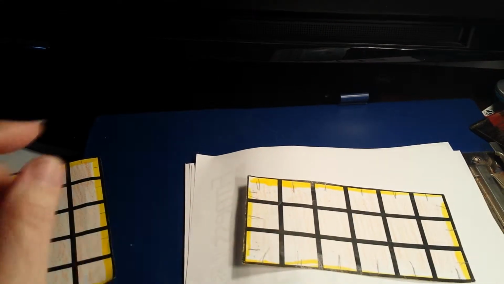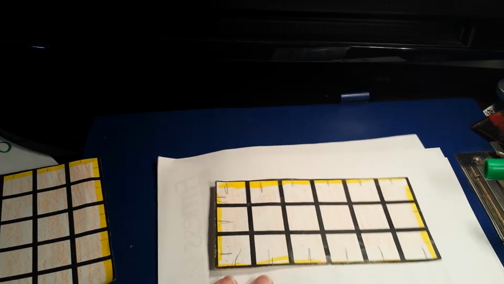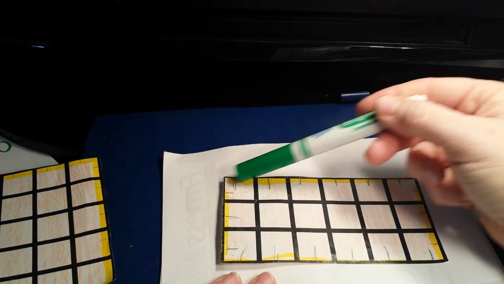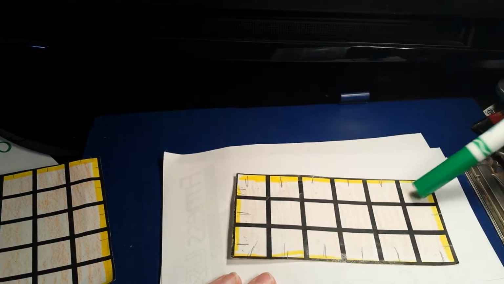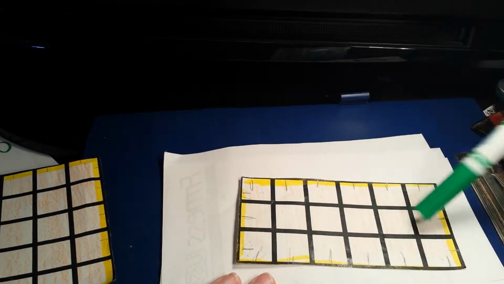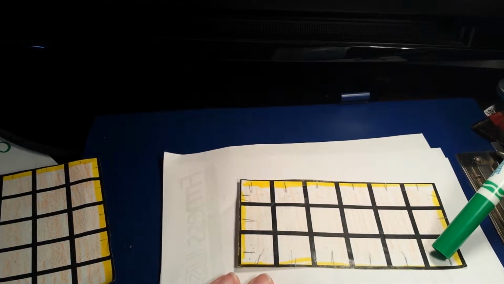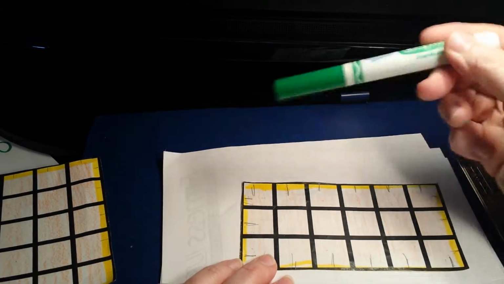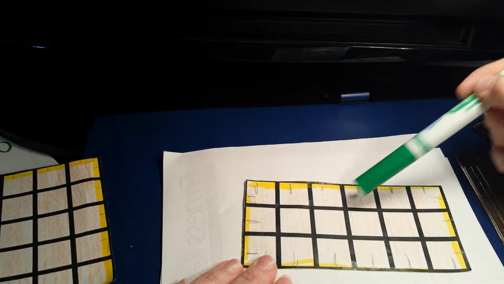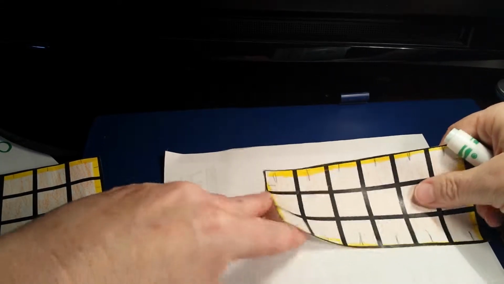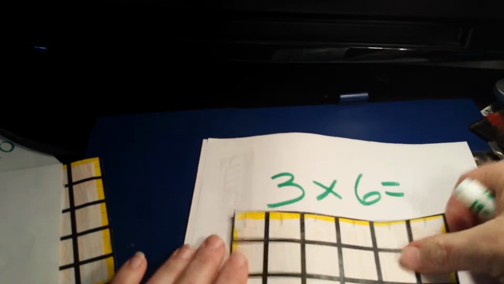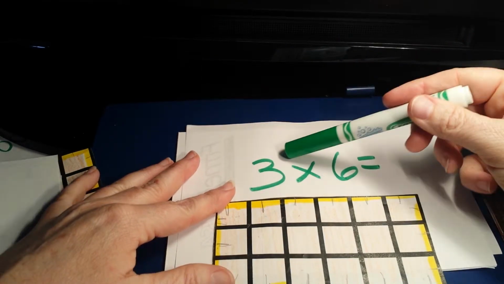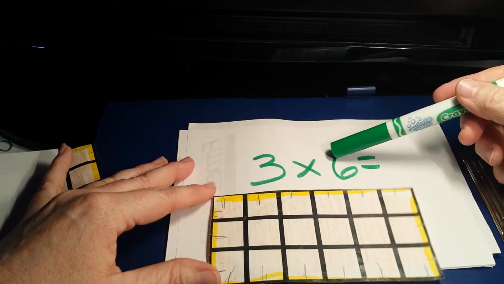On this one, we need to look at how many groups do we have. So remember, the group can go this way, or it could go this way too. We're going to go this way. So how many groups? 1, 2, 3 groups of, or times. How many are in the group? 1, 2, 3, 4, 5, 6. So let's look. We have 3 groups of 6.